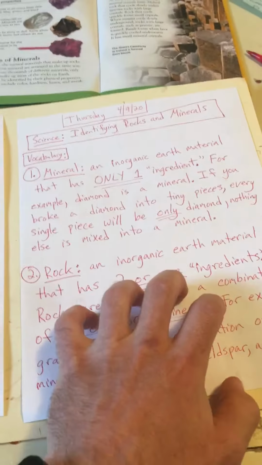And if I took a hammer to it and smashed it into a million pieces, there's nothing in it except for that mineral. Every single little part of it is that mineral, right? So if it was a diamond, for example, every little piece would be diamond. If it was quartz, every little tiny piece, if I smashed it, would all be quartz. There's nothing else in a mineral except for just that one mineral. All right, gold is a mineral. If you took gold and you broke it, it's only gold. There's nothing else in it. So that is what a mineral is. It's just one ingredient. There's nothing else.